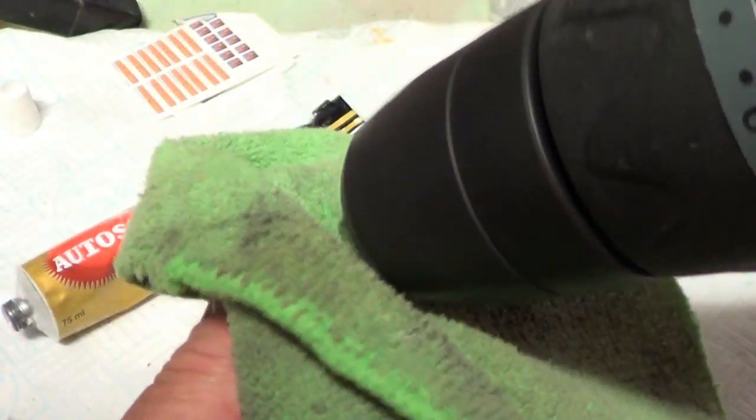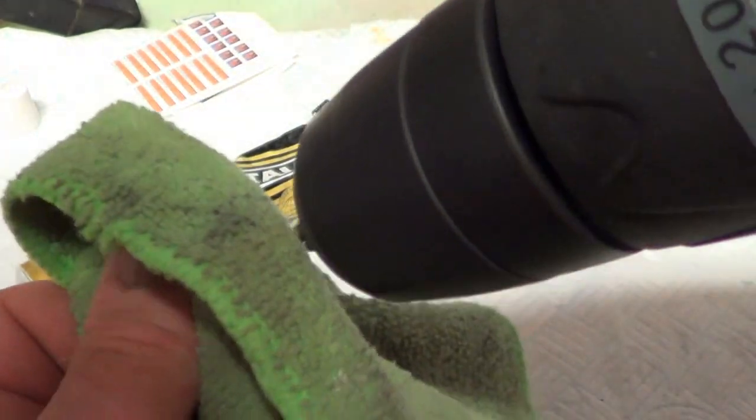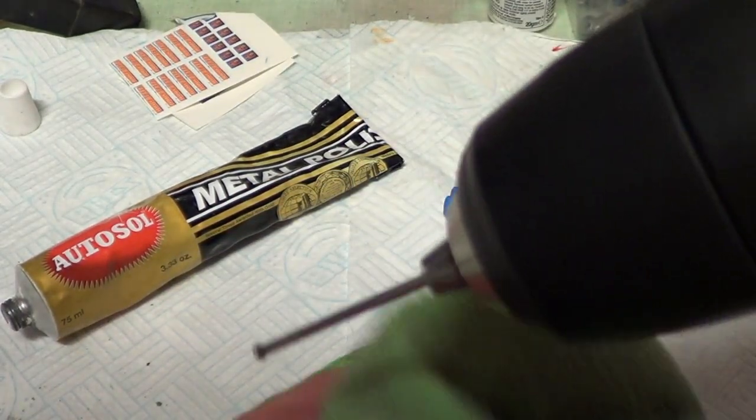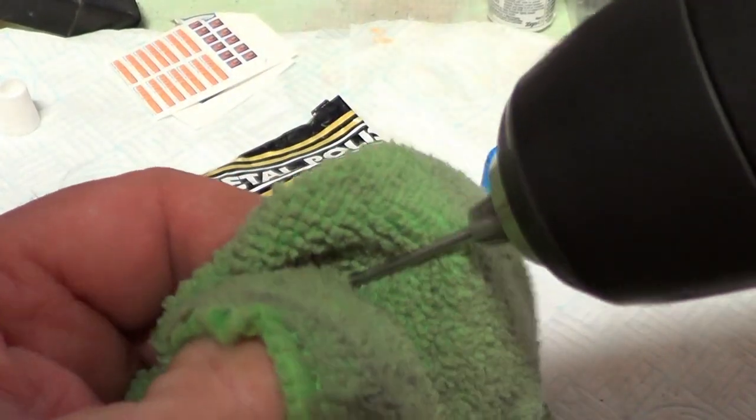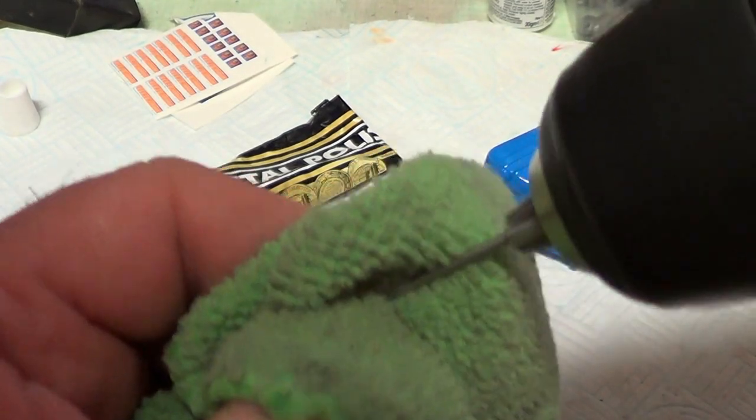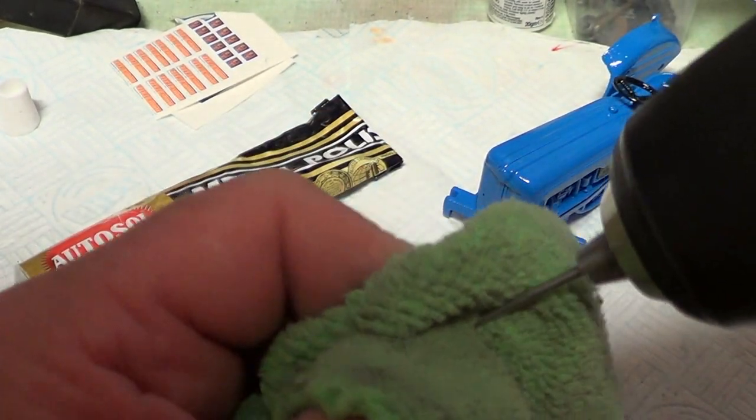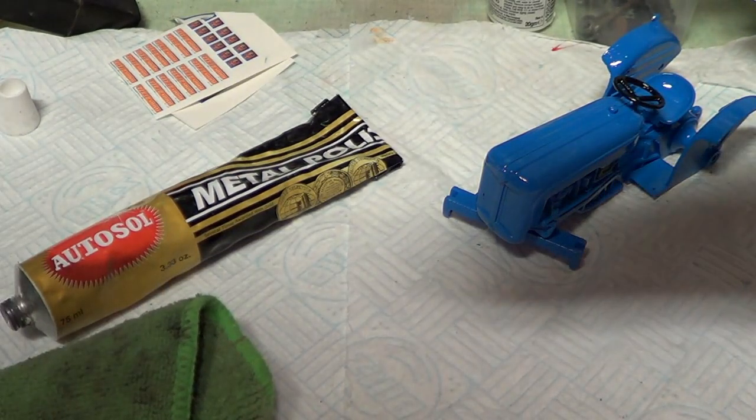Right, I'm just polishing the axles with a bit of alcohol. I did them a bit with some fine wet and dry first to get the rust off. So that looks alright now.